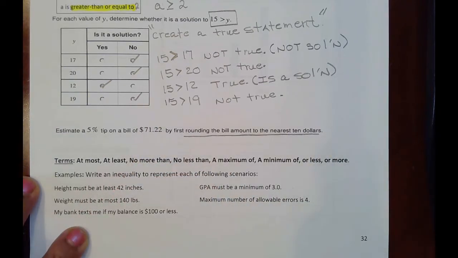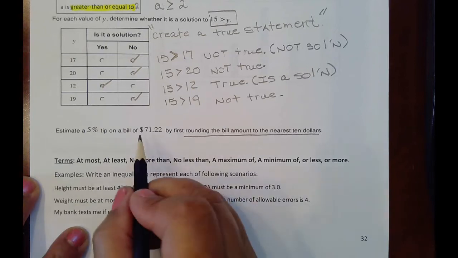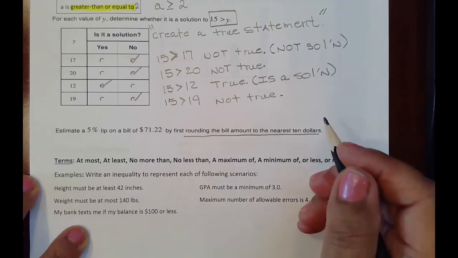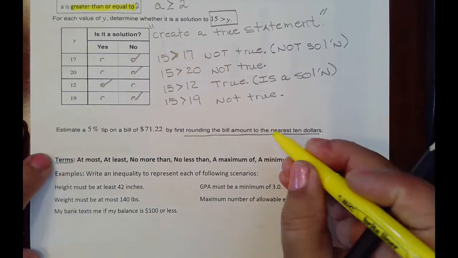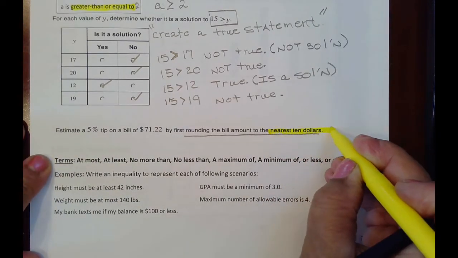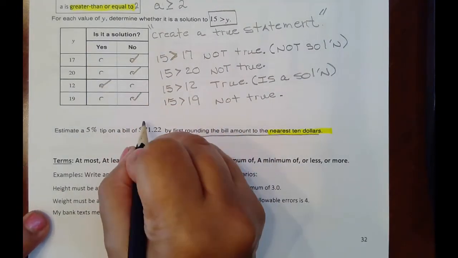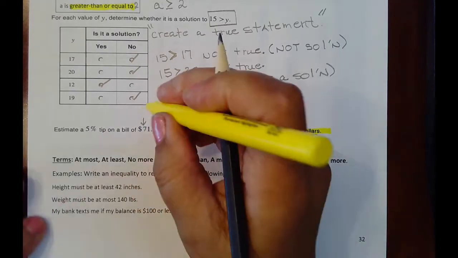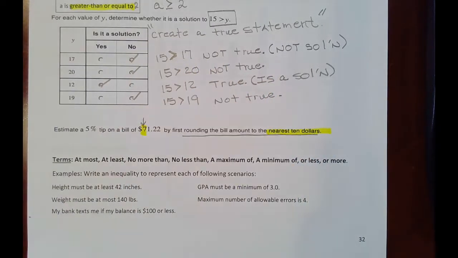Okay, and then you have to know which digit of these 4 digits that you see here is in the tens place. Rounding to the nearest tens place, and that's why I keep pointing to the one that I am concentrating on, which would be that one right there. Okay, that's the number in the tens position.